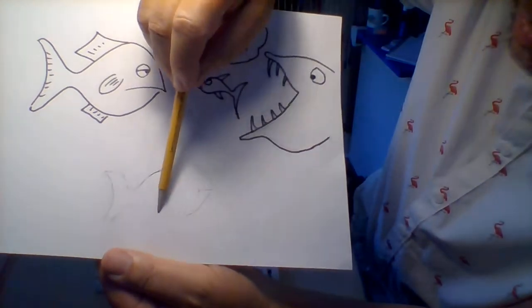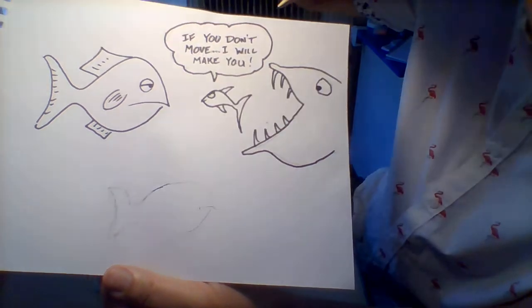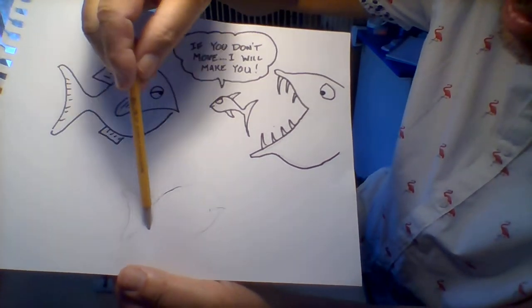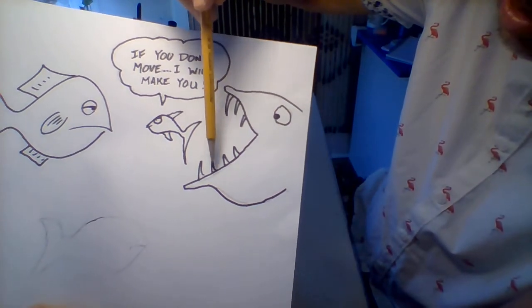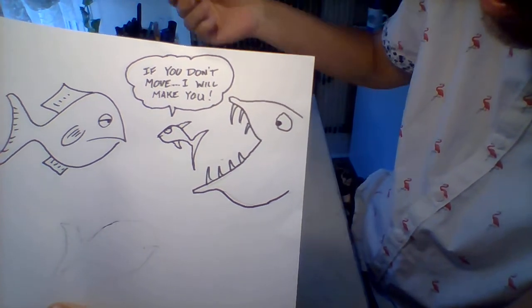That's where my light line was. This is where my dark lines were. It's never going to erase. Not a problem if you're careful going over it with the marker, but if you have stuff left out like I have here, then you're not going to be able to erase that if it's too dark. And then it's going to look really sloppy.